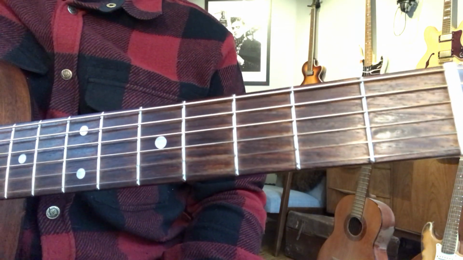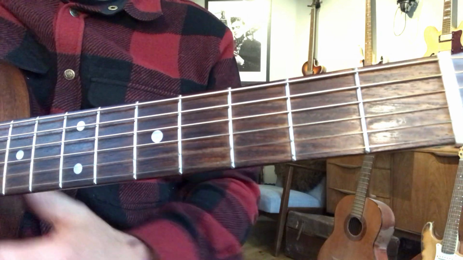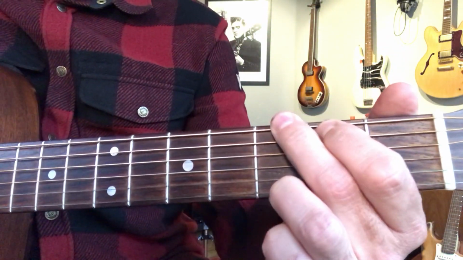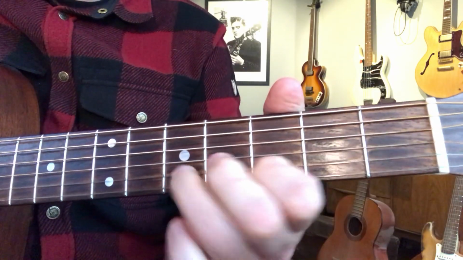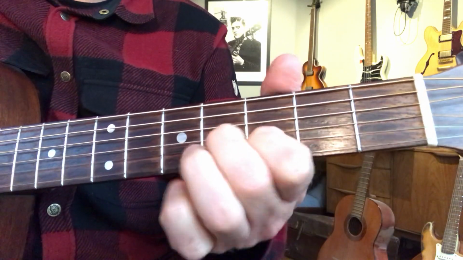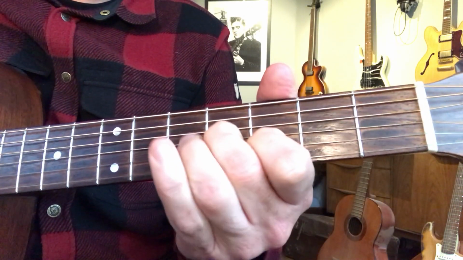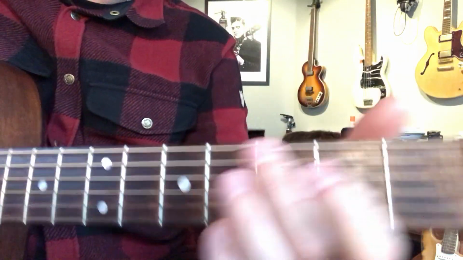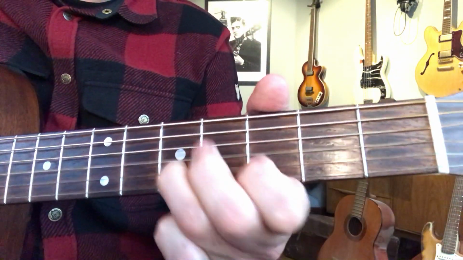I'm sure people are going to have all sorts of opinions on that, but, you know, it's okay, it works, okay? So, chord of G, chord of E minor, you can see how it kind of fits in with either of those.